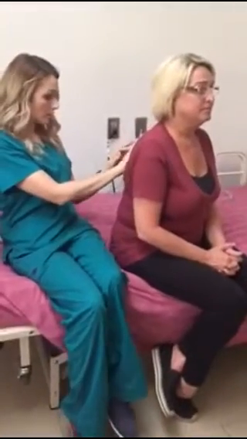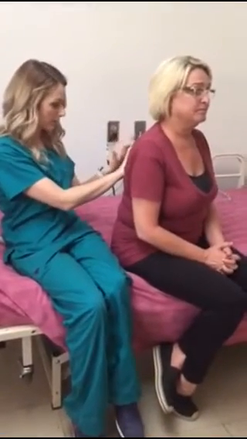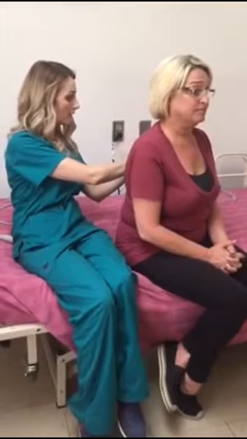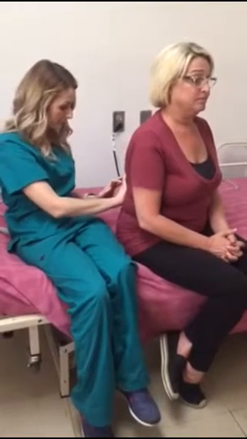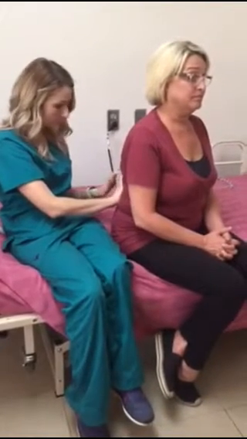So next what I'm going to do is perform direct and indirect percussion on the chest, comparing sides for diaphragmatic excursion, percussion tone, intensity, pitch, duration, and quality. Okay, so I've got my hand flat on her back, and I'm listening. Just noting any dull or resonant sounds. And over to the front and do the same.